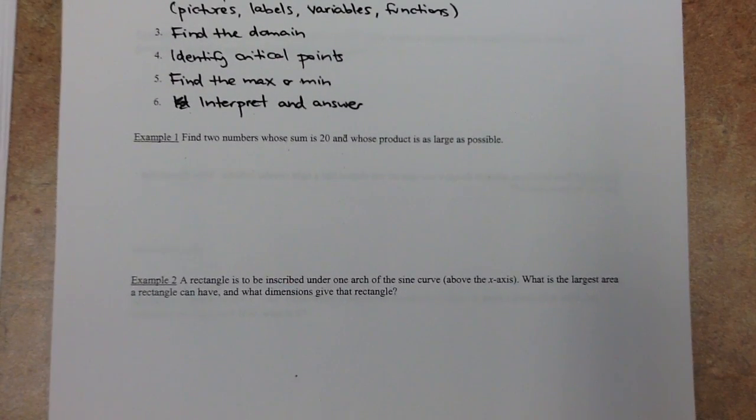All right, so we're going to run through a handful of examples here, kind of increasing with difficulty as we go. So example 1, find two numbers whose sum is 20 and whose product is as large as possible. So we always want to start with, what's the necessary info? What are we trying to solve for? Things like that. So find two numbers whose sum is 20. So what we're seeking is two numbers. What we know is what their sum is, and what we're trying to figure out is how to maximize the product.